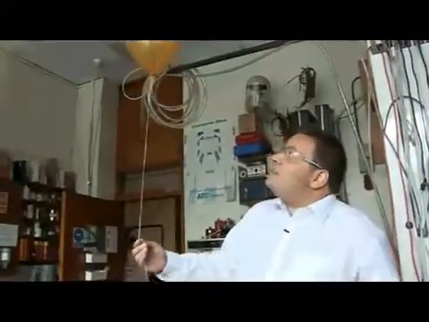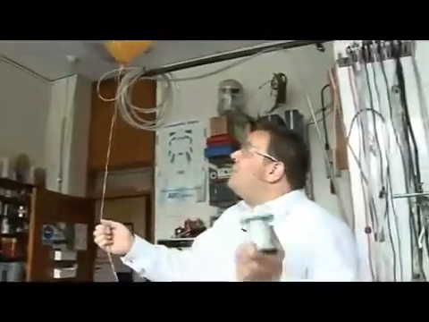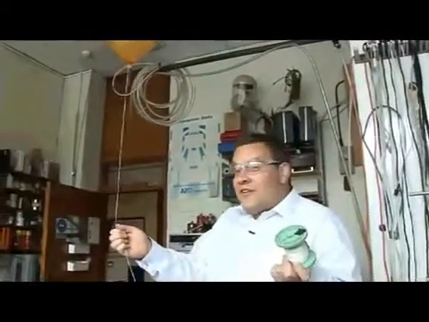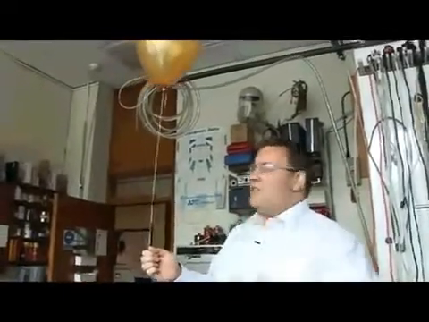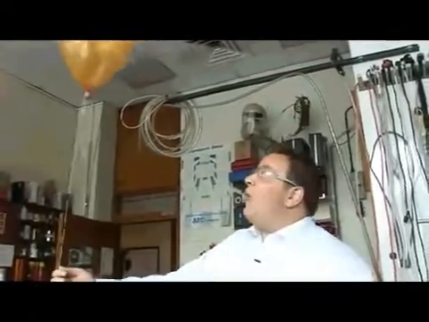So what we've got here is this balloon, full of hydrogen, and the air around it is full of oxygen. A little bit of nitrogen in there, but the oxygen, that's the magic stuff. So it forms a really nice, intimate mixture, and what we're going to do is just offer it a match, and we're going to see if it goes pop.